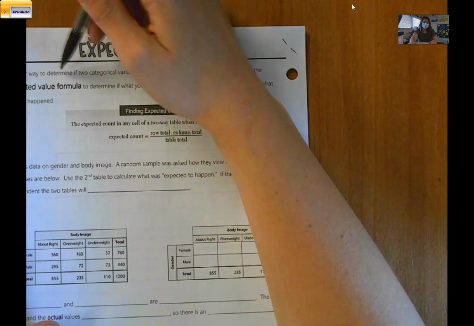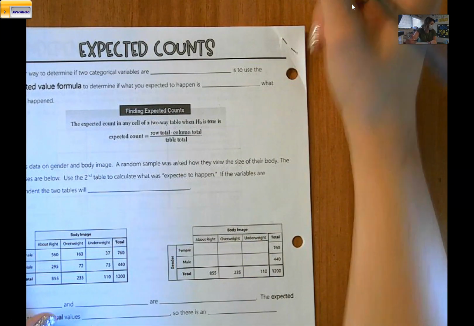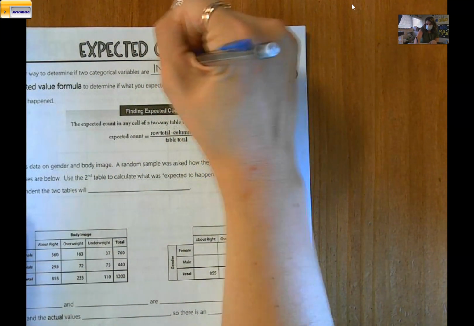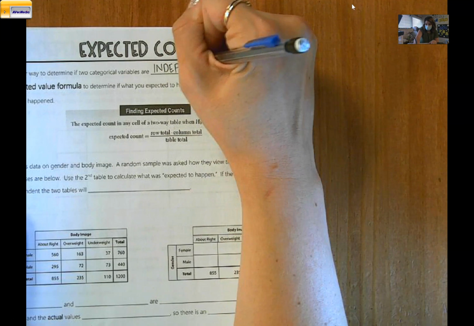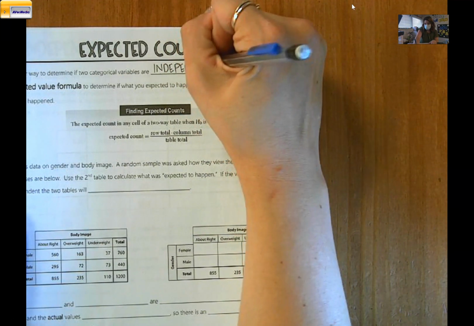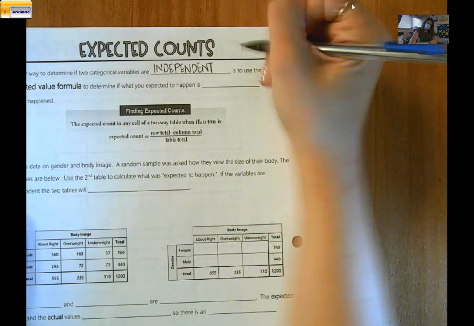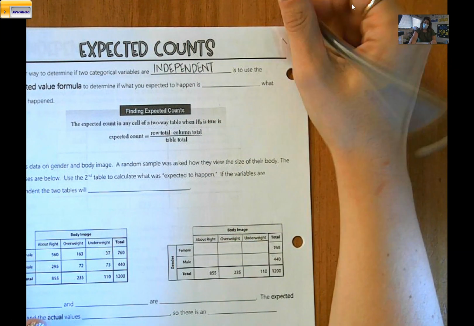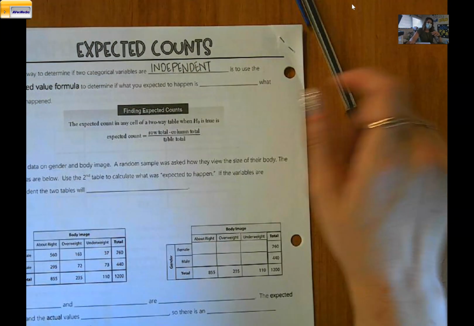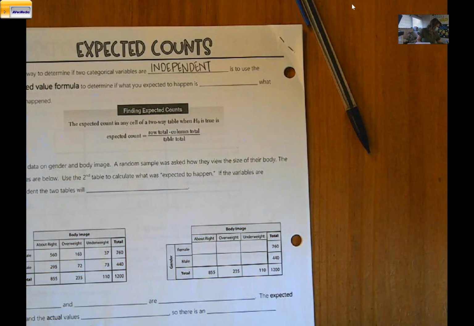So another way to determine if two categorical variables are independent, I-N-D-E-P-E-N-D-E-N-T, is to use the expected value formula. I'm going to highlight that.